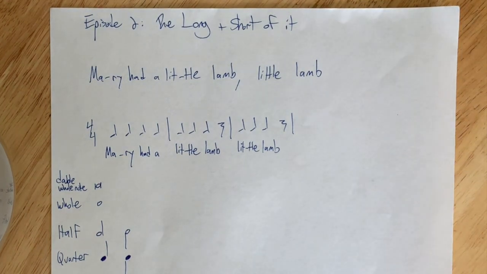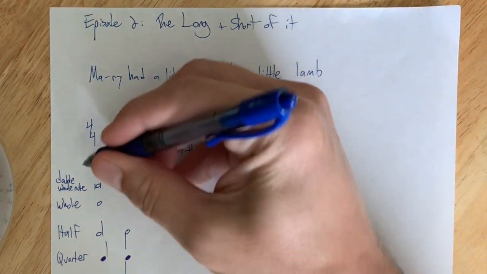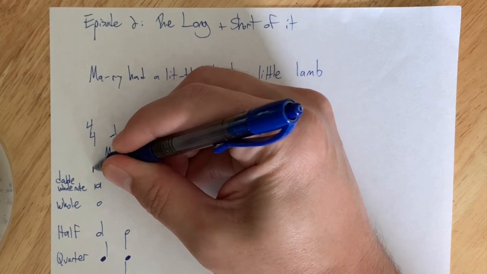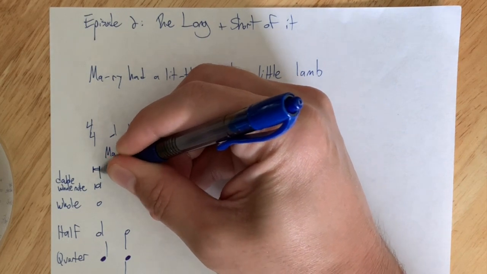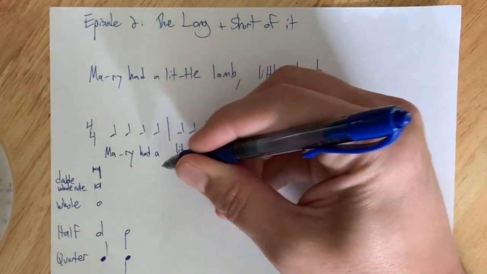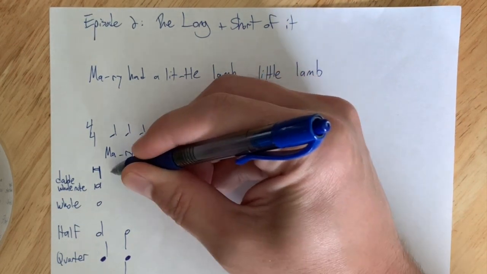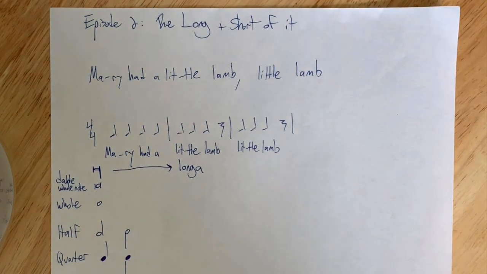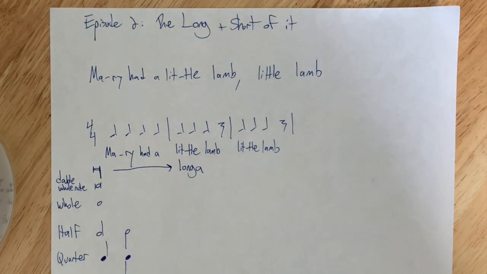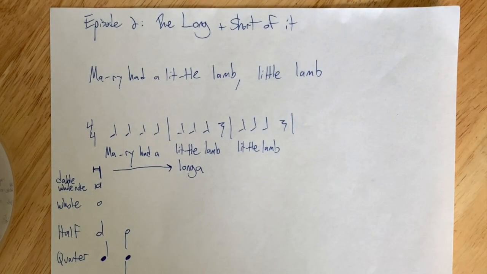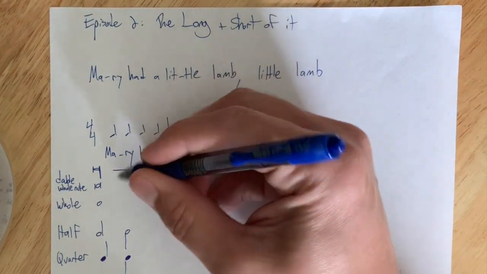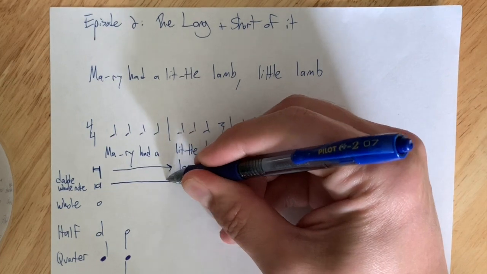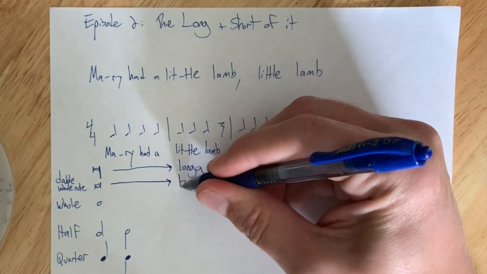But there used to be longer notes. And in fact, there used to be a note that was called the long, or the longa. And it looked like this. And this note, in olden times, was the longest note. Longa means long, I presume, in Latin. And this note, the note that is so long that we hardly ever see it today, used to be called the breve.